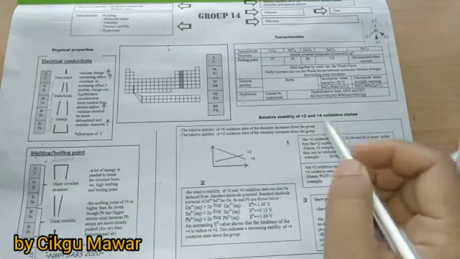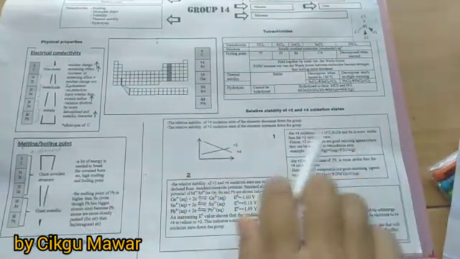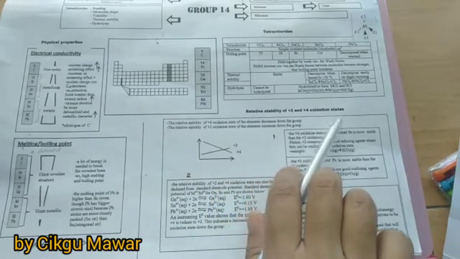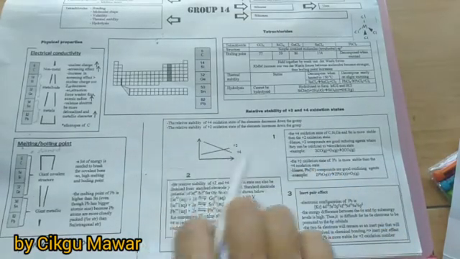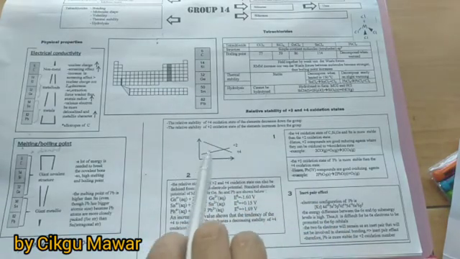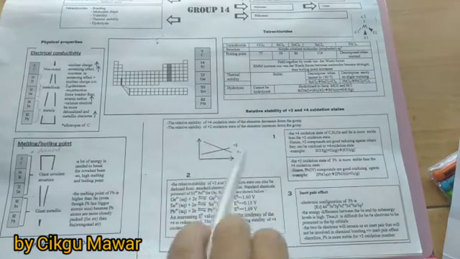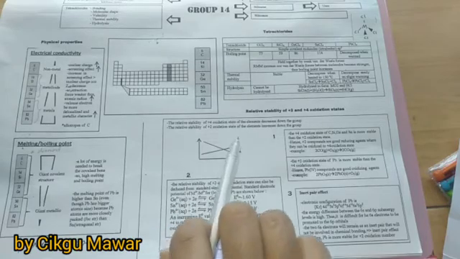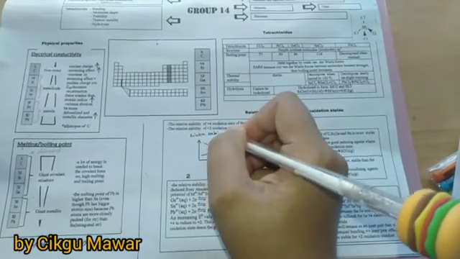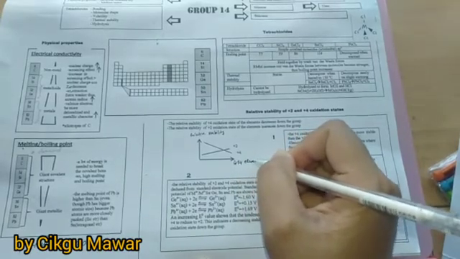Now we go back to our chem book notes. This is the summary of the relative stability of positive 2 and positive 4 oxidation states. When we talk about relative stability, I want you to keep this graph in your mind and memorize this pattern: relative stability against group 14 elements.